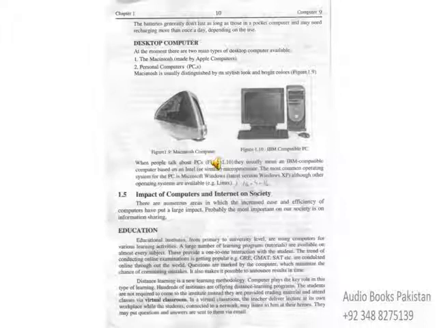Questions are marked by the computer, which minimizes the chance of committing mistakes. It also makes it possible to announce results in time. Distance learning is a new learning methodology. Computer plays the key role in this type of learning. Hundreds of institutes are offering distance learning programs.